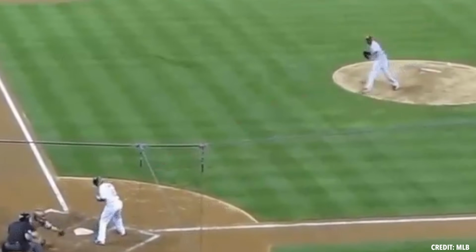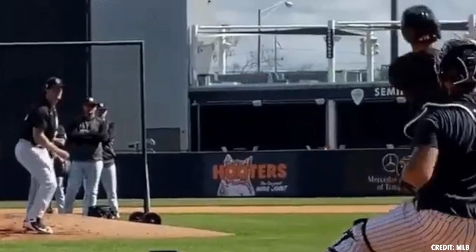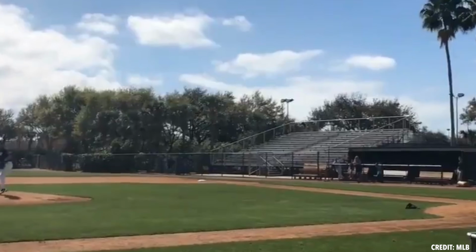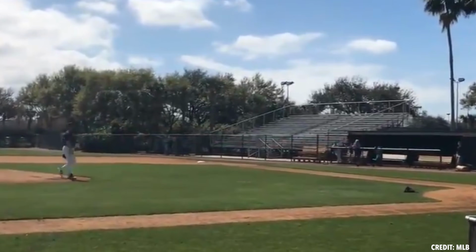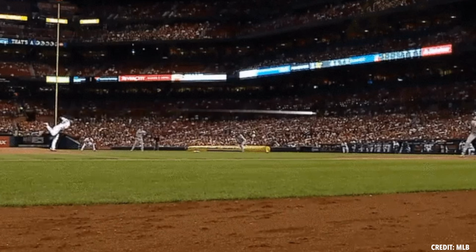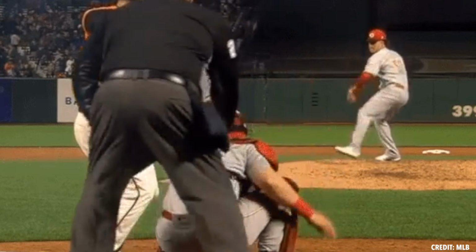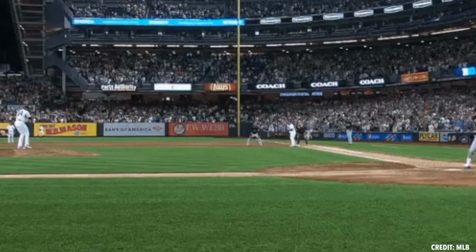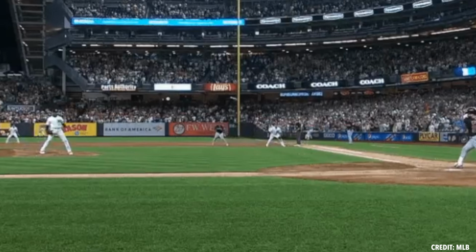When we look at vertical approach angle, it's kind of like this unknown thing that not too many people are certain of. Vertical approach angle is defined as the steepness or the angle at which the ball crosses home plate. There are a lot of deceptive qualities with that, and you'll see pitches that play up.